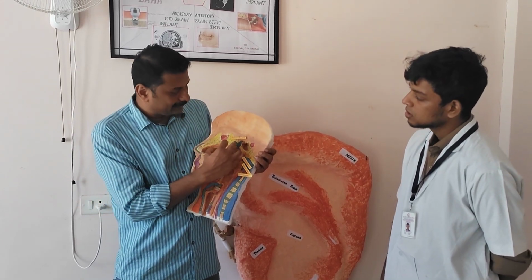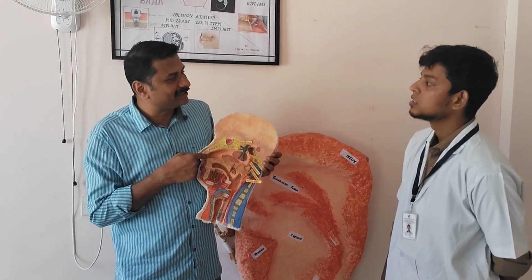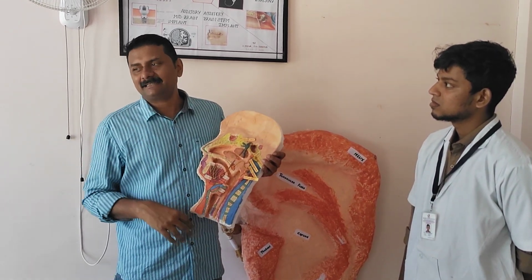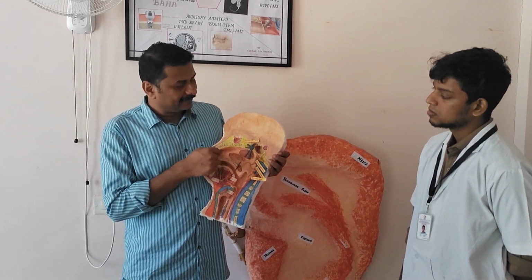So it all swells up, and the resonatory property of the entire nasal cavity changes. As it changes, your voice quality changes. It becomes hyponasal. Or even if it doesn't become hyponasal, there will be a change in the quality of the voice because the nasal resonance has differed.